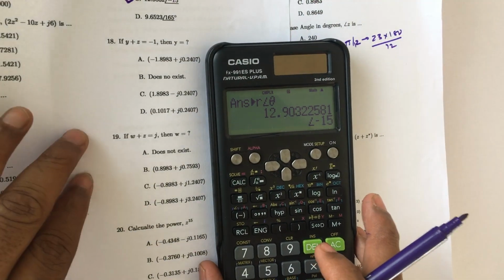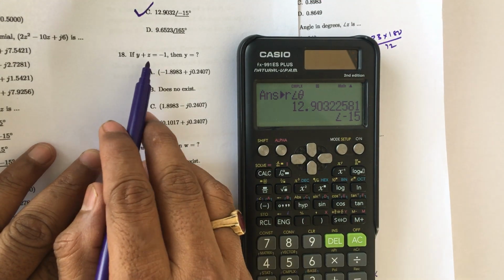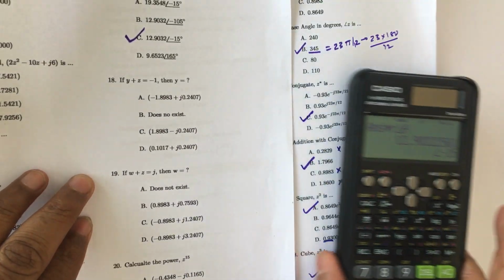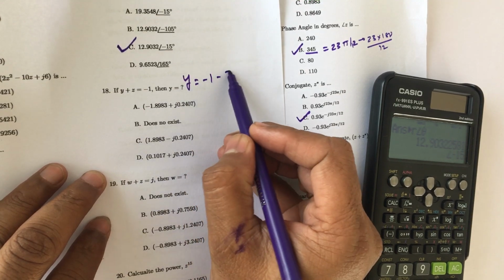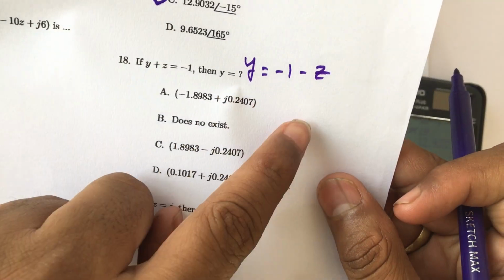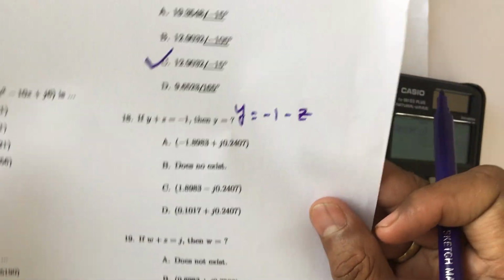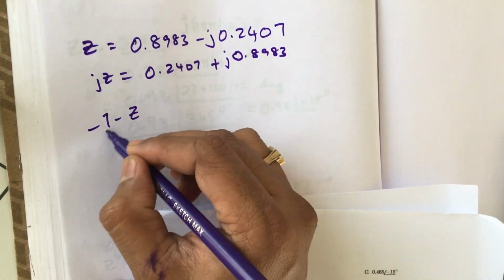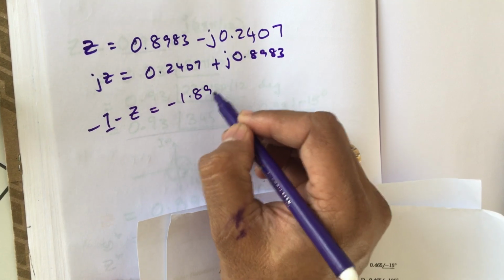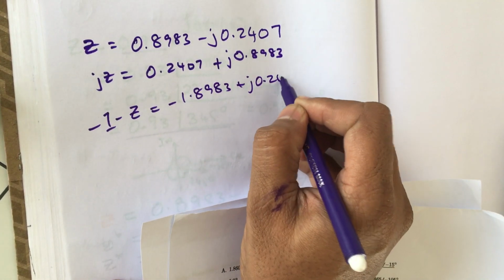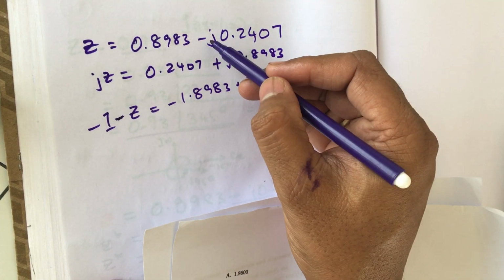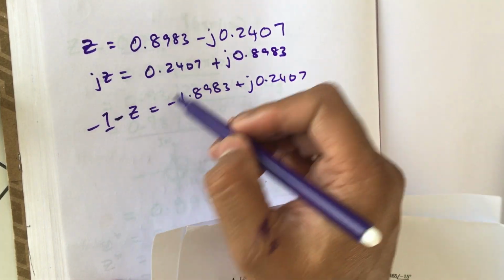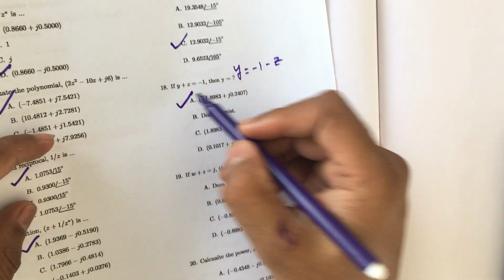Only the last 3 questions remain. If y plus z is minus 1, then what is y? Here it is a simple equation. So y is minus 1 minus z. That is the answer. I already know z here. So minus 1 minus z is nothing but minus 1.8983 plus j 0.2407, because this minus will get multiplied here, it becomes plus, and then minus 1 is all added. It's simple addition. So the answer here is A.